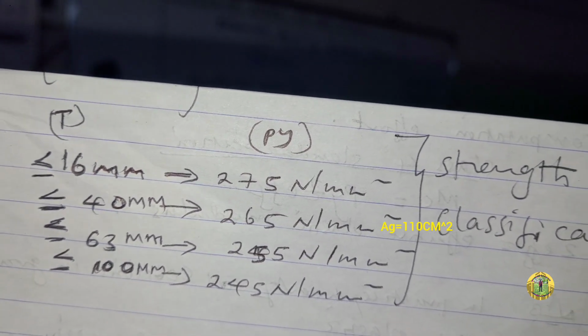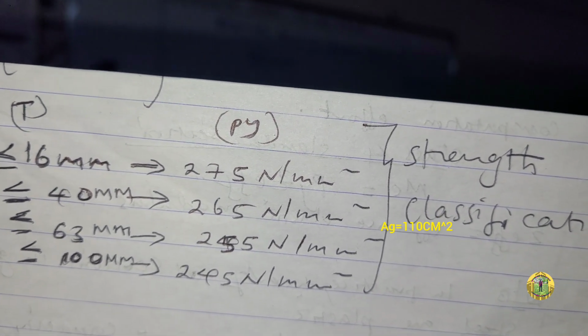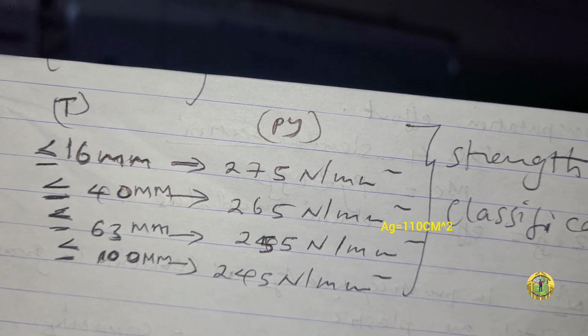So you have this table. You should know it, it should be on your fingertips. So let's now continue.